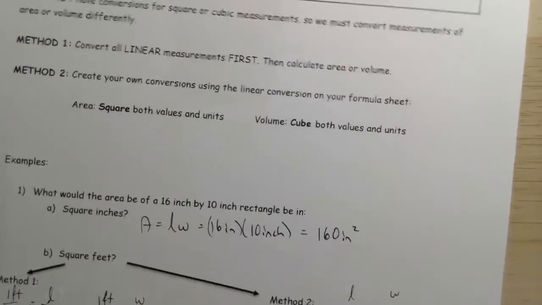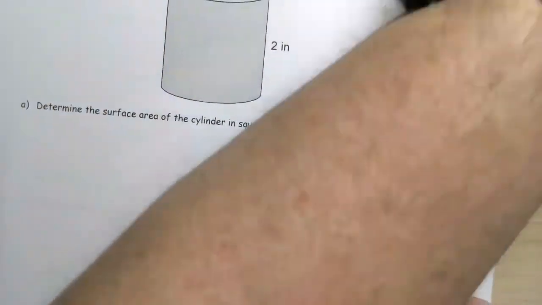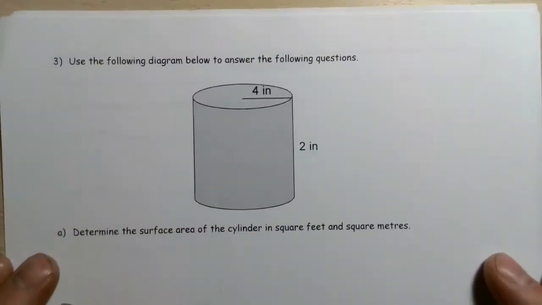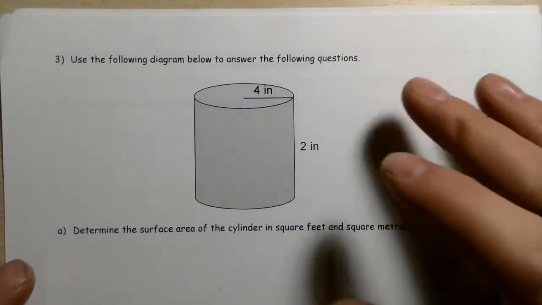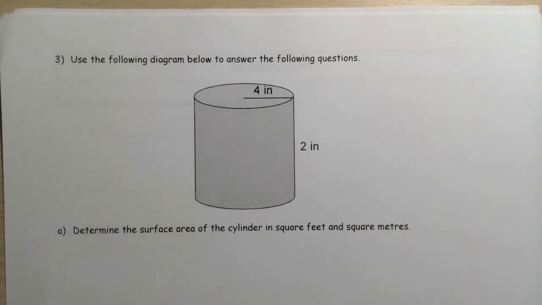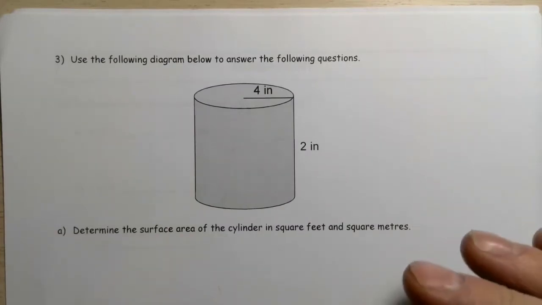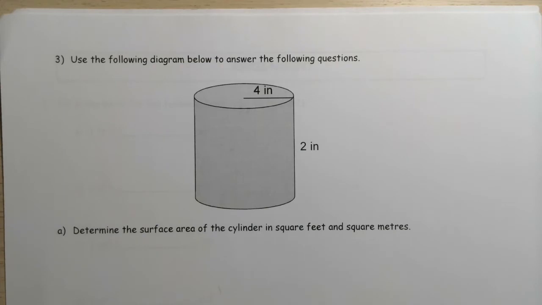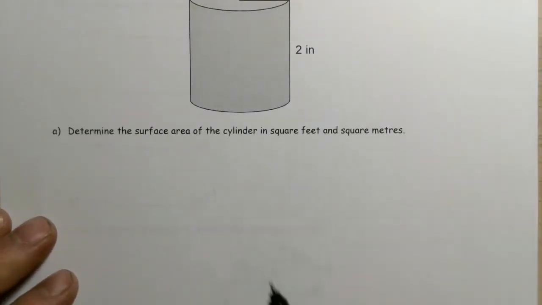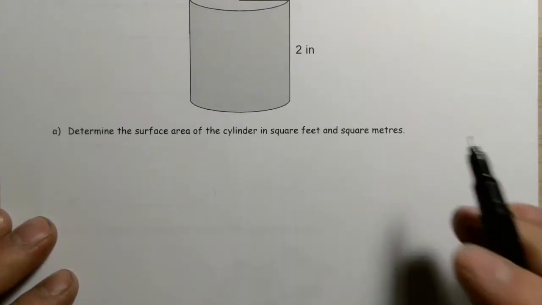Okay, let's take a look at another one. We're going to use the following diagram to answer the following questions. There are basically just a couple of questions. We're going to ask about the surface area, and we're going to ask about the volume. So determine the surface area of the cylinder in square feet and square meters.